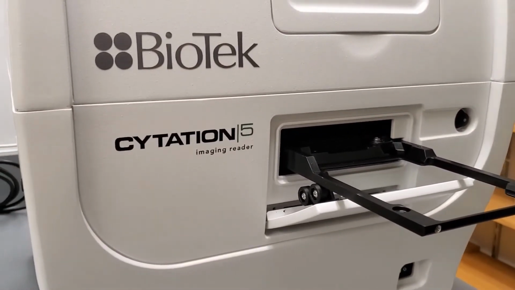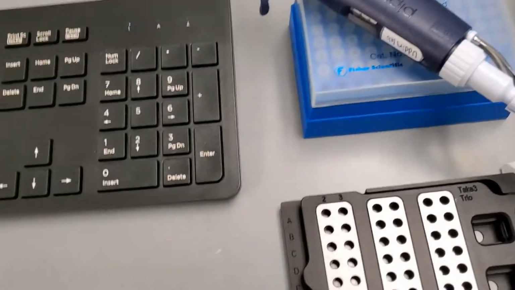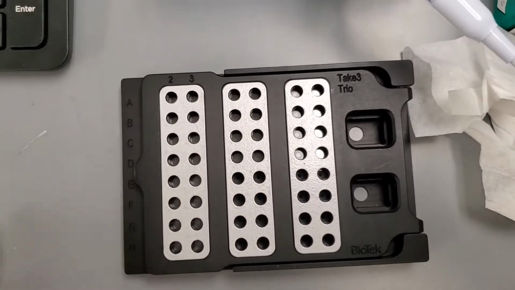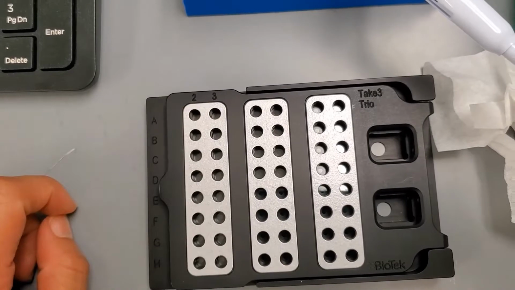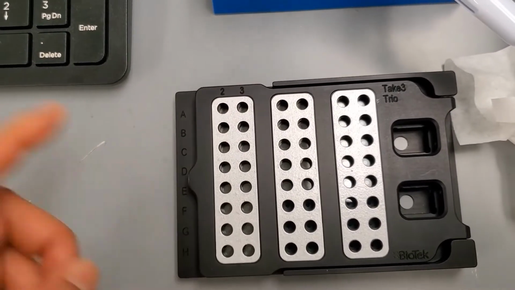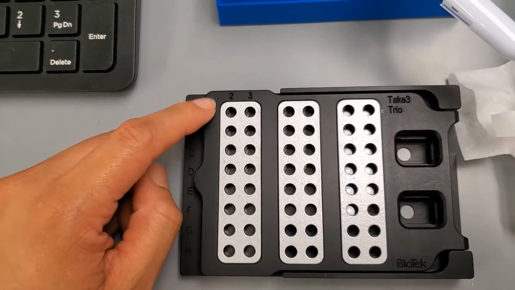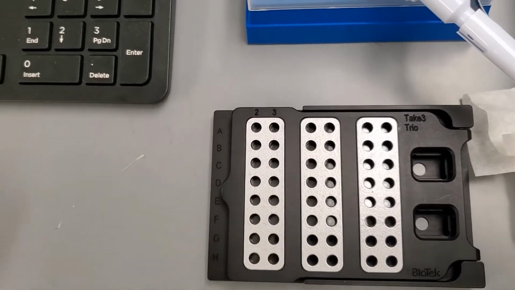If you have this machine, I'll show you how to load it. The nice thing about our machine is that we have the Take3 Trio, and you load your samples in doublets. There is space to load 24 different samples, and in my case, in the first 2 I load my blank, and then there is space for 23 more samples.